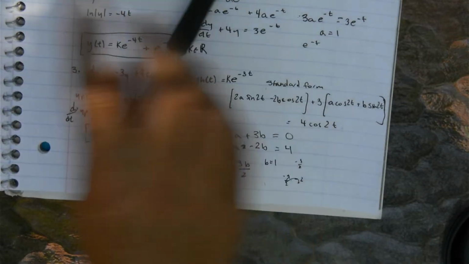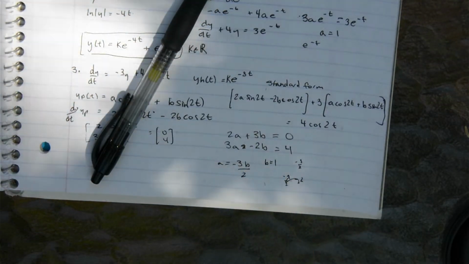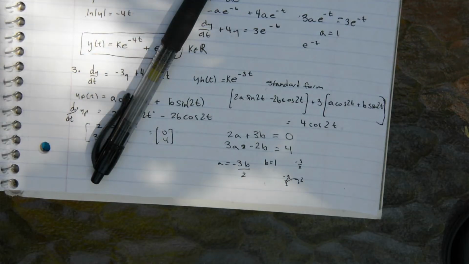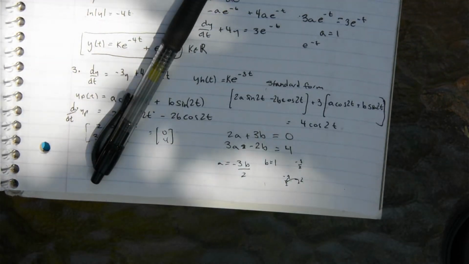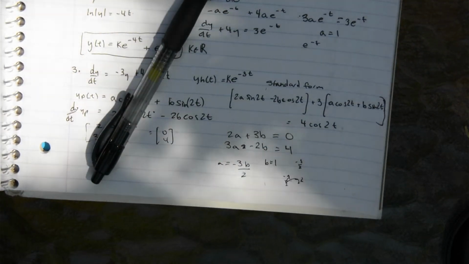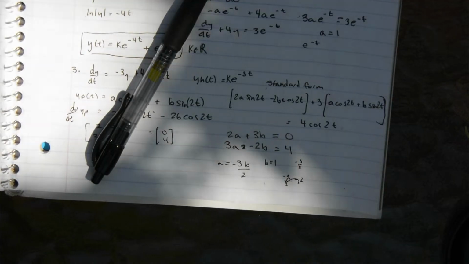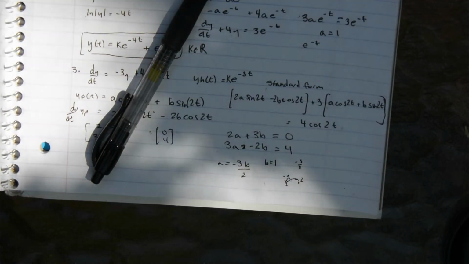That doesn't work. Hold on, let me just solve it on the computer. So we want to solve for 2, 3, 3, 2, backslash 0, 4.